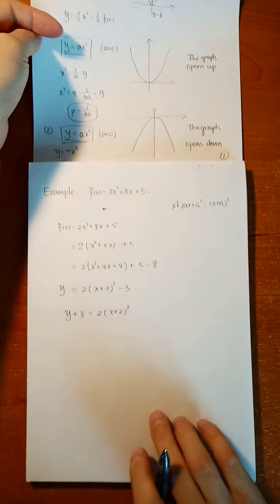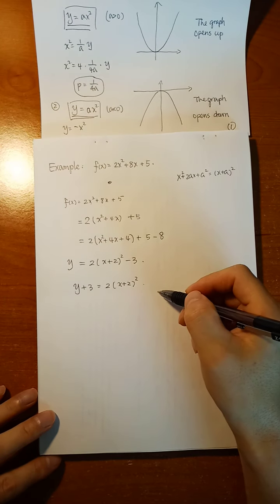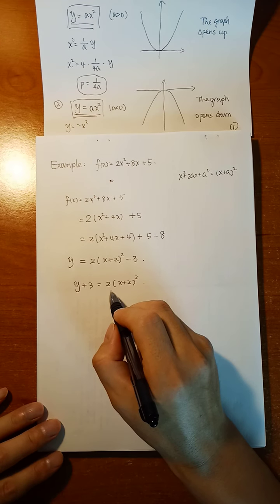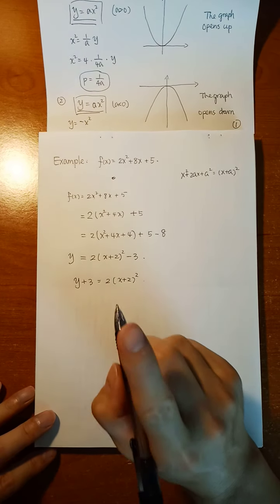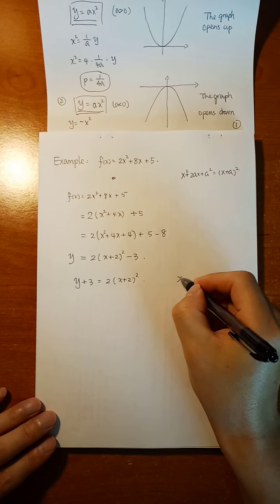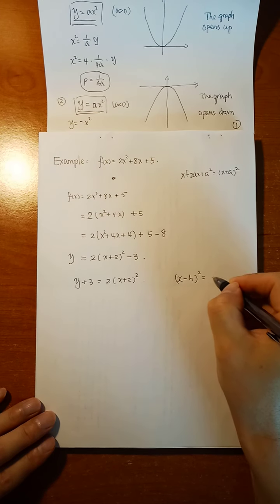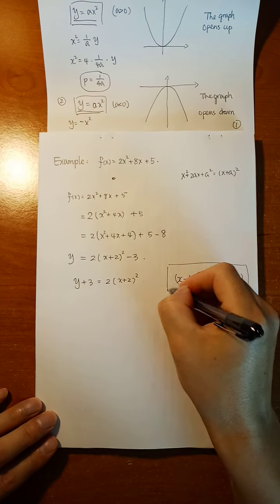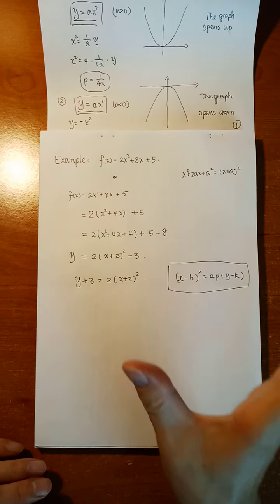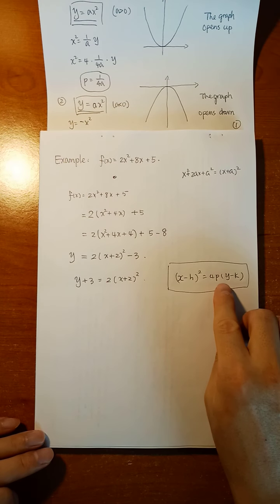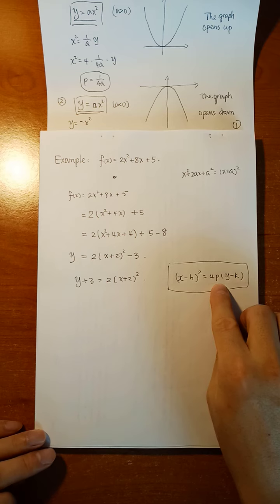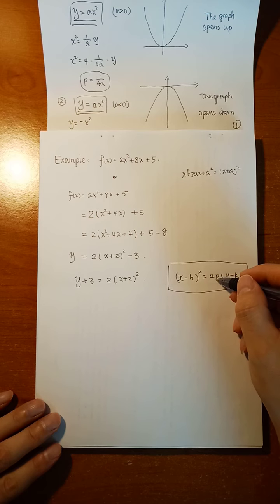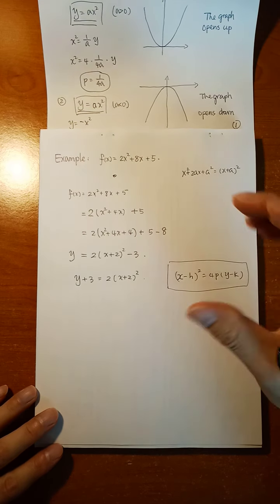What is a vertex? Let's remember that (x minus h) squared is equal to 4p(y minus k). This is the parabola that opens up with a focus at (0, p).